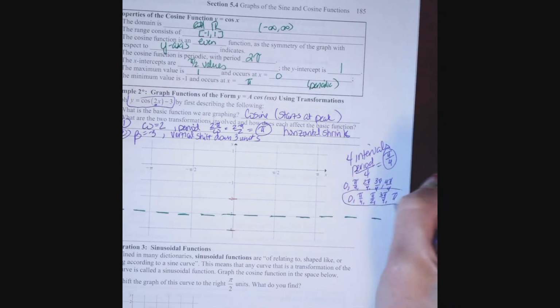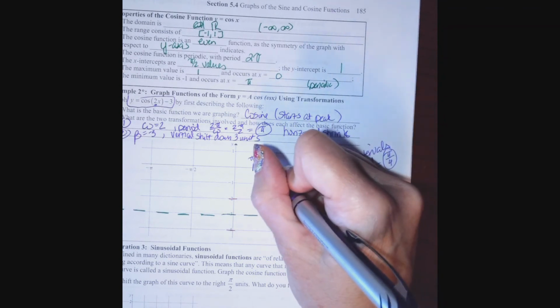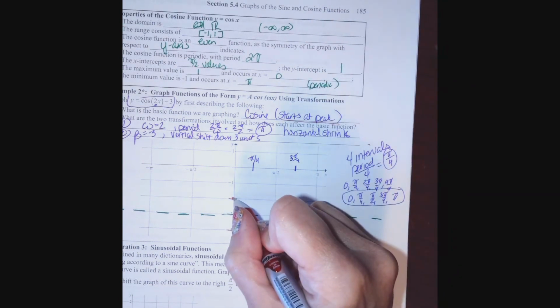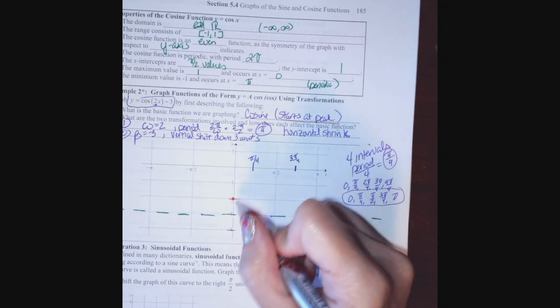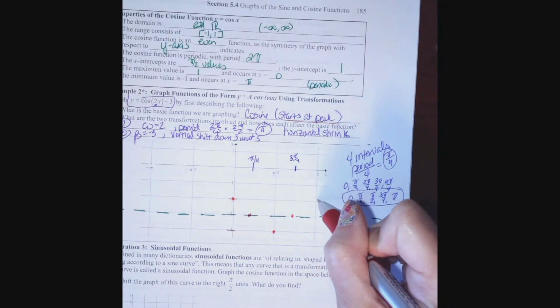That's where on the x-axis one cycle will fall, from 0 to pi. So 0, pi/4, make sure you mark your x-axis correctly. Pi/2, 3 pi/4, and pi. That's one cycle. Cosine starts at peak. Peak is going to be -2 because the center shifted down. So peak, center, trough, center, back to peak.